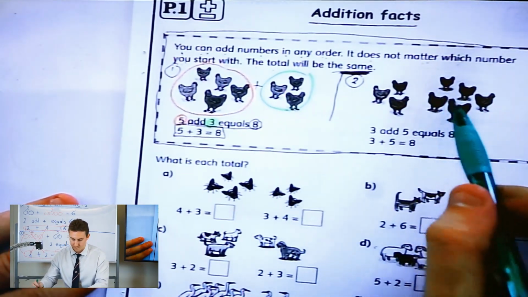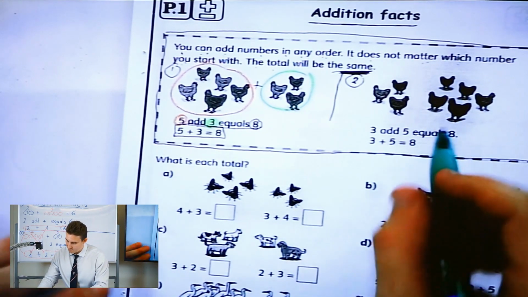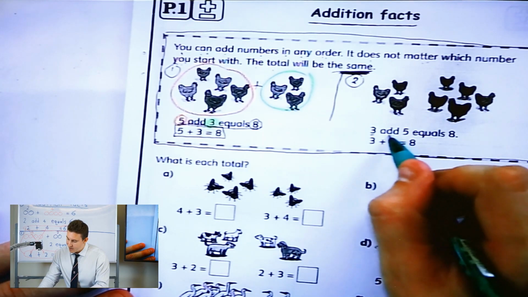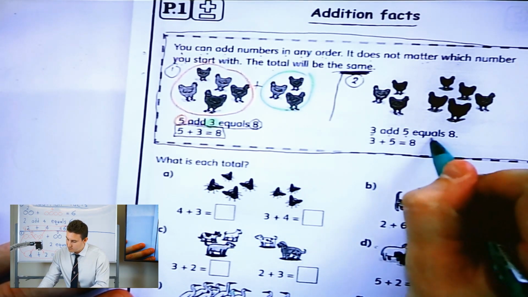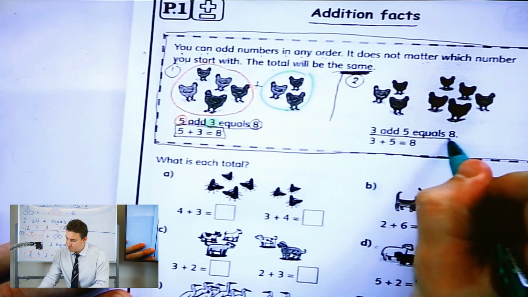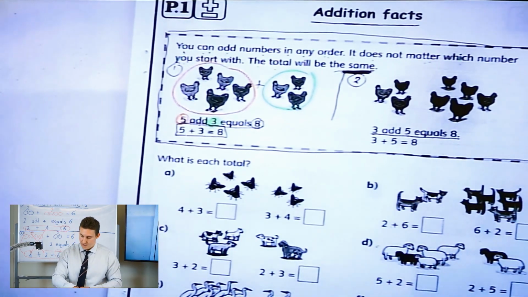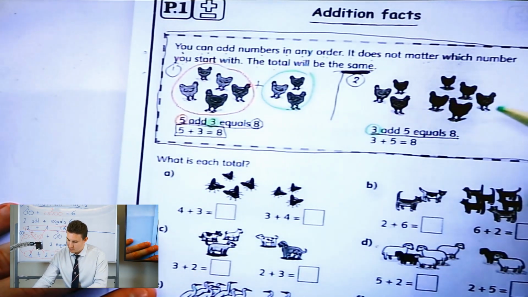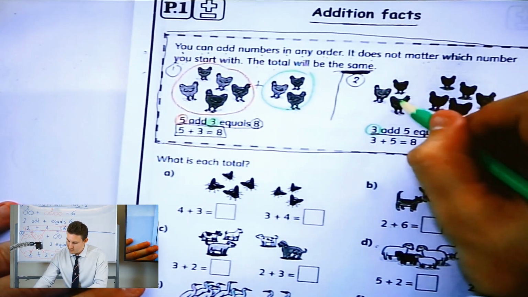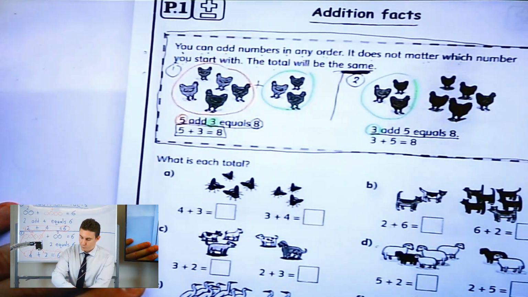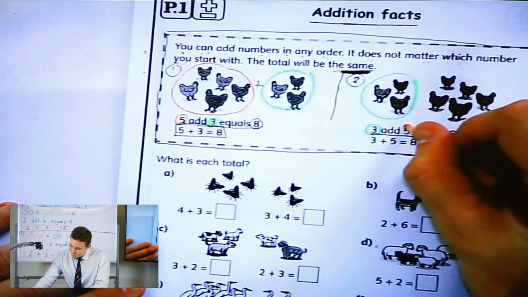Picture 2 here. The sentence says, 3 add 5 equals 8. So 3 add 5 equals 8. And again, I'll put 3 in green. Okay, and I'll circle the 3 chickens. 1, 2, 3. And I will put 5 in orange.